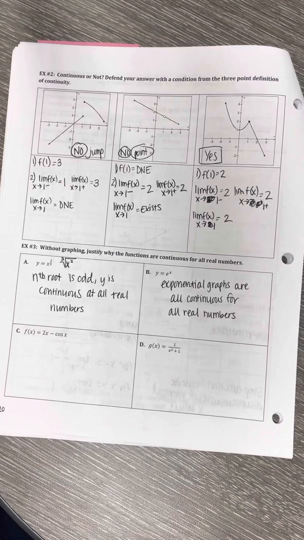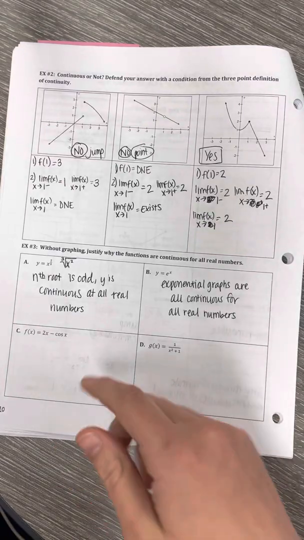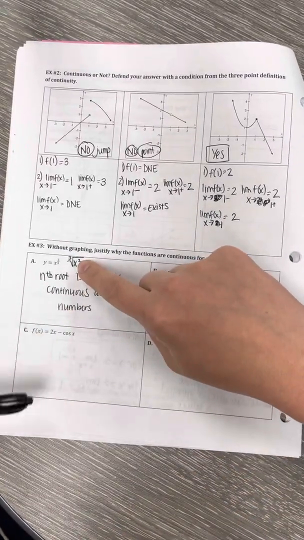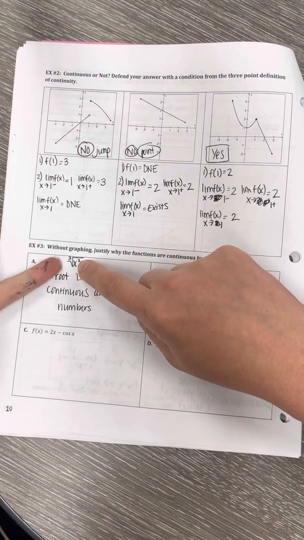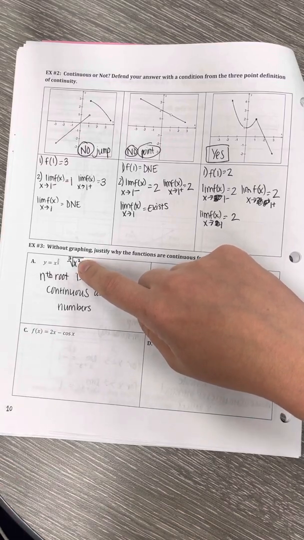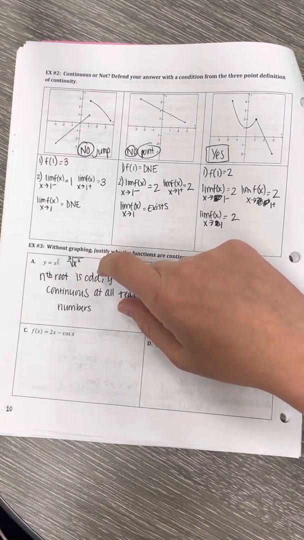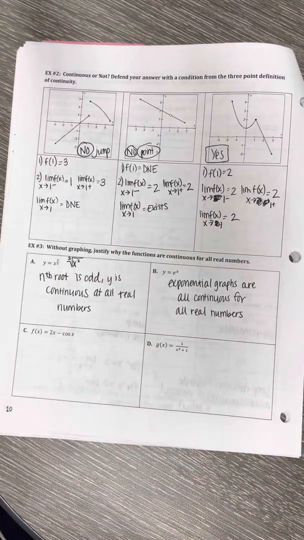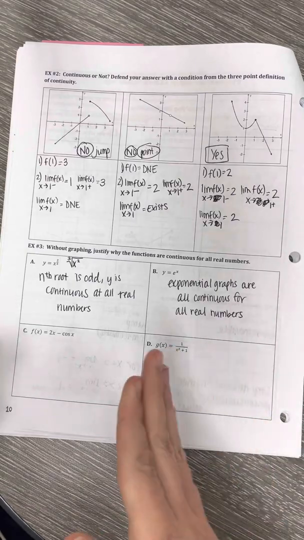If our x value is negative, even if this square wasn't here, you can cube root a negative number. If it were a square root of a negative number, we couldn't do that. But because it's an odd root, we can still use negative values for x. So that's why that works.